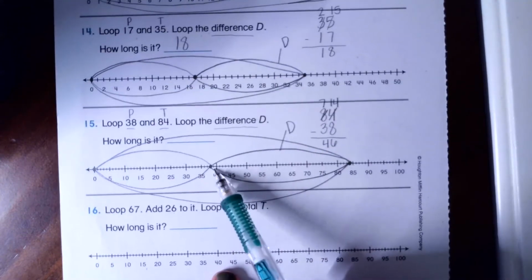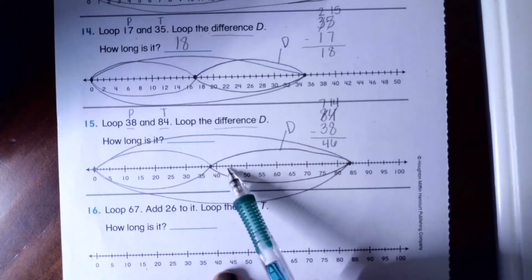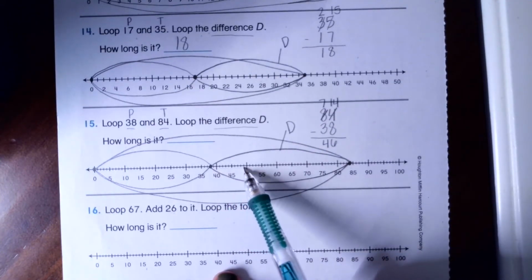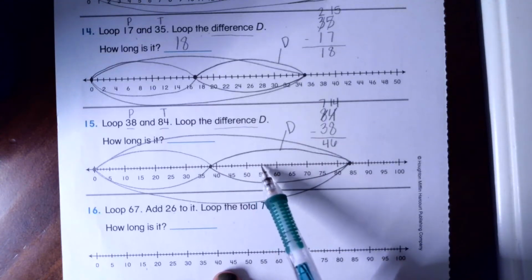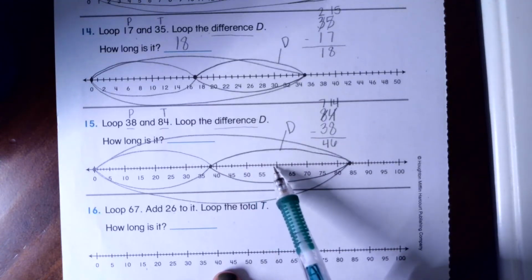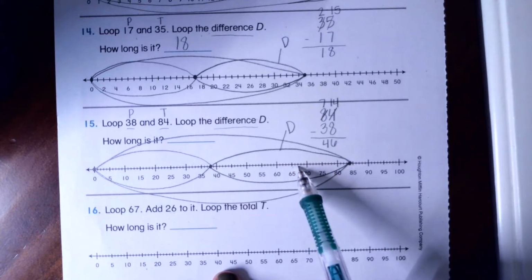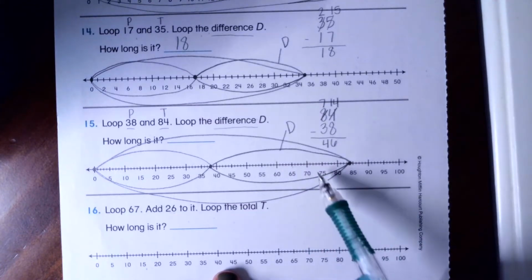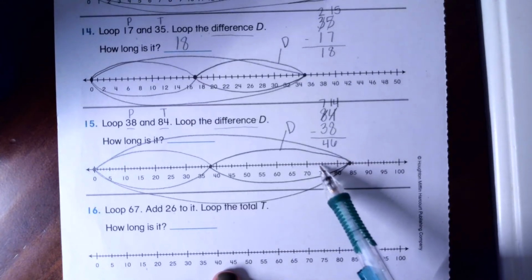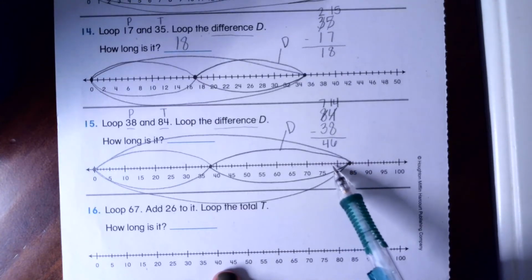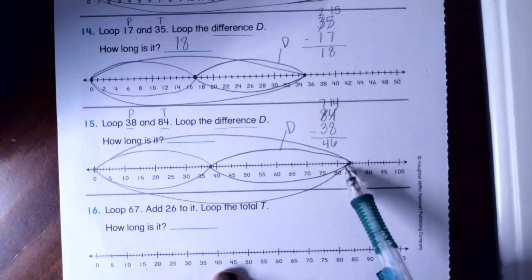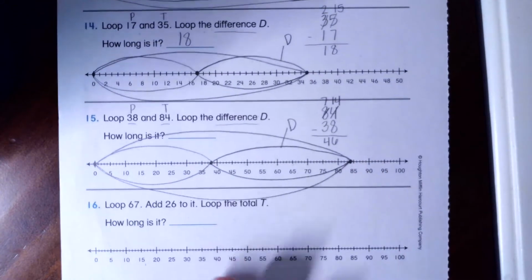Count carefully. 1, 2, 3, 4, 5, 6, 7, 8, 9, 10, 11, 12, 13, 14, 15, 16, 17, 18, 19, 20, 21, 22, 23, 24, 25, 26, 27, 28, 29, 30, 31, 32, 33, 34, 35, 36, 37, 38, 39, 40, 41, 42, 43, 44, 45, 46.